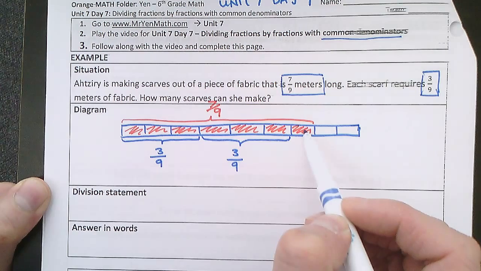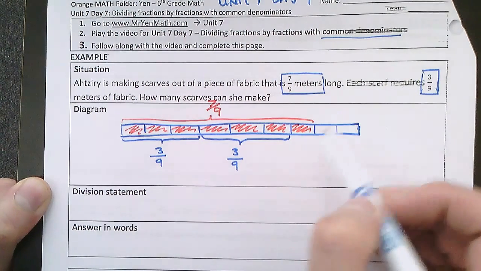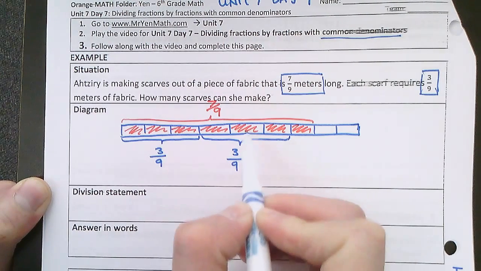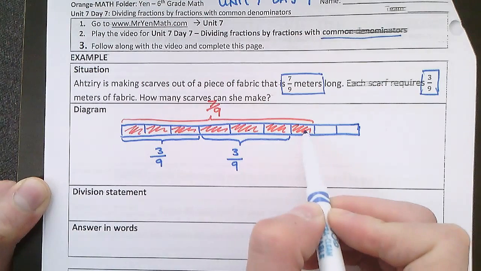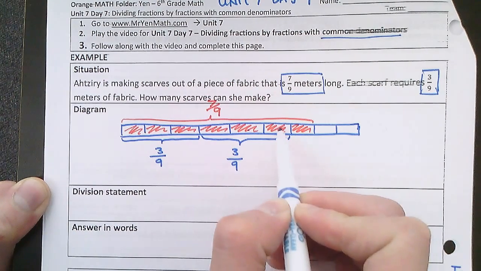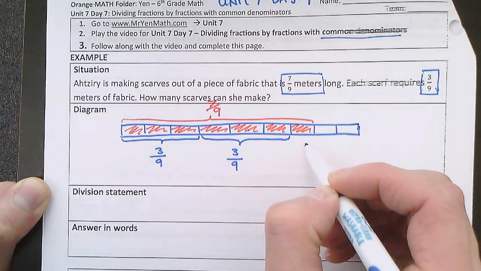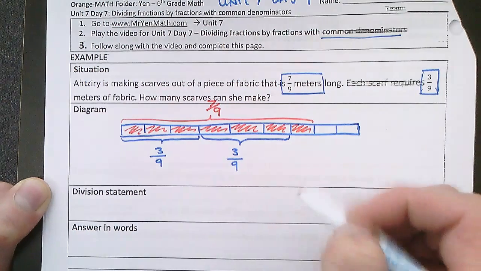Now to figure out what fraction this represents, you see how for each scarf it's 1, 2, 3 sections of ninths, and right now I only have one section, but I need a total of 3. So this right here represents 1/3 of a scarf.